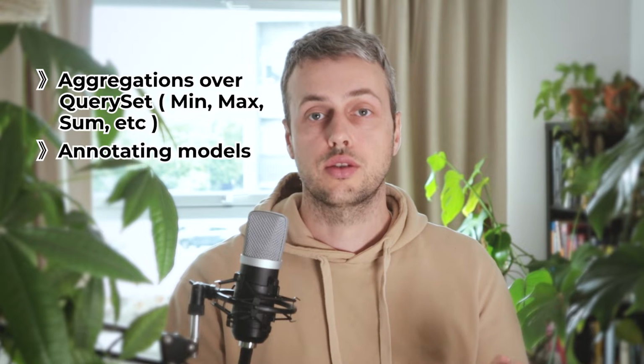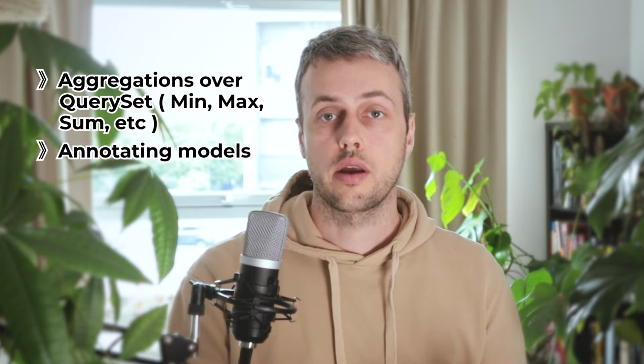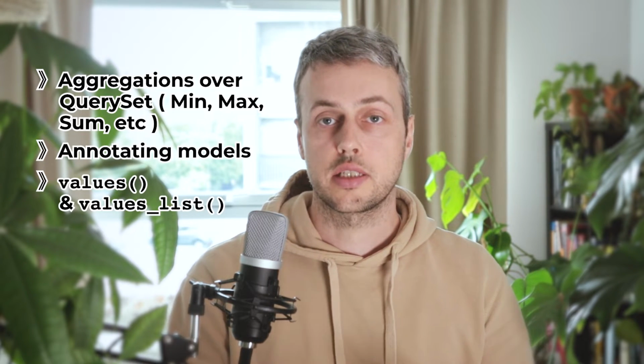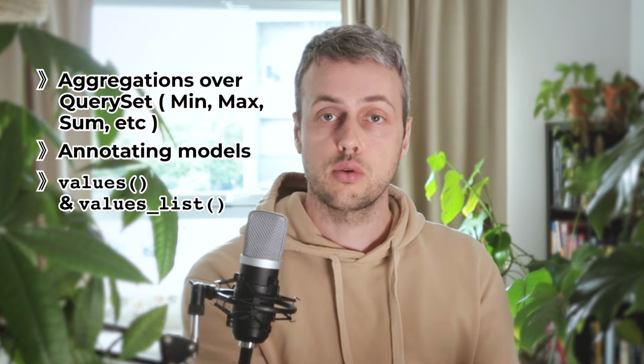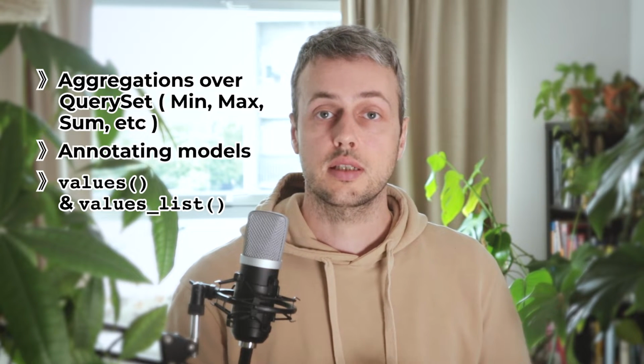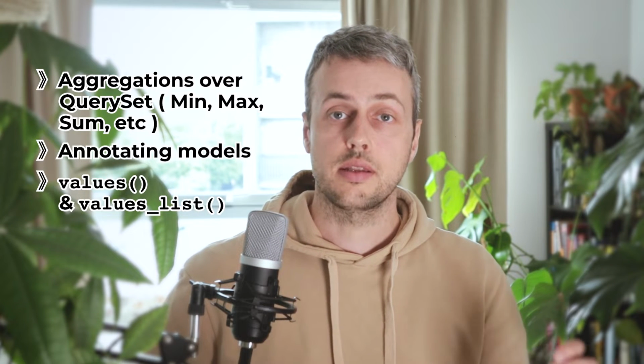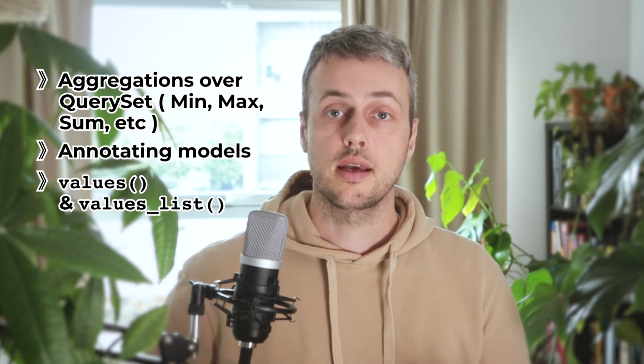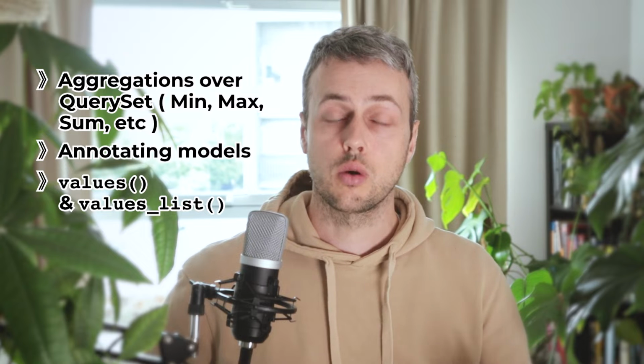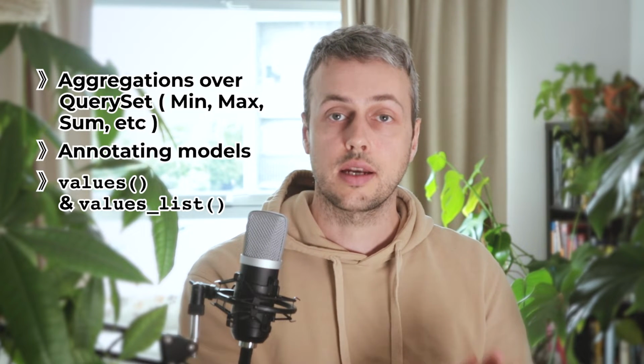And we're also going to look at two key functions in the Django ORM, the values and values list functions. These allow us to only pull certain values from the database, and rather than storing them in full Django models, we can use Python dictionaries and lists instead, which can be better in terms of performance, but it can also help us with annotation and aggregation. So let's get started and we'll see how we can achieve these things in Django.